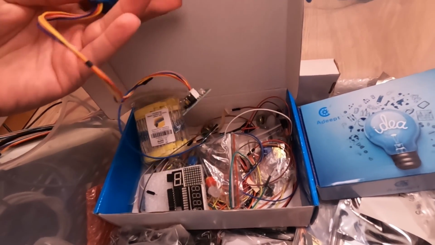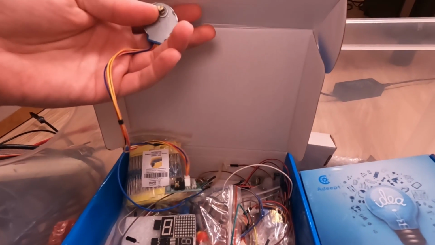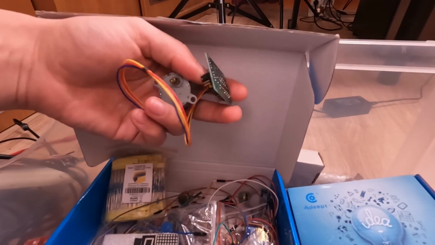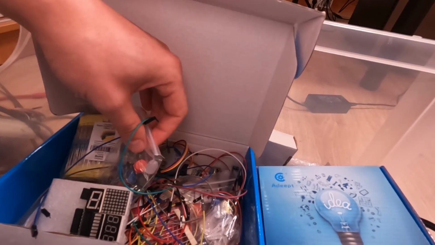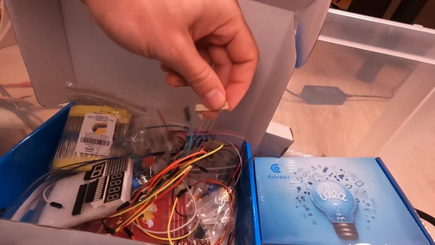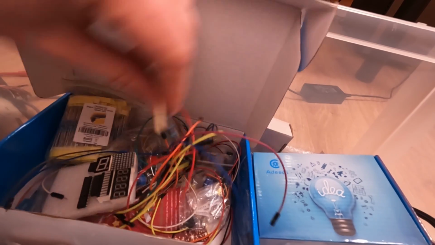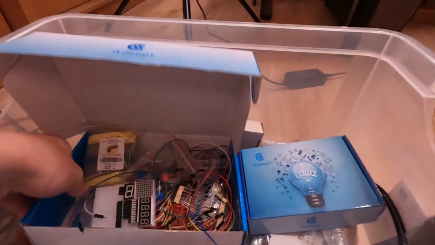This is a servo motor, I think, controlled via this driver board. And what's this? Yeah, some more resistors. So let's put this aside.